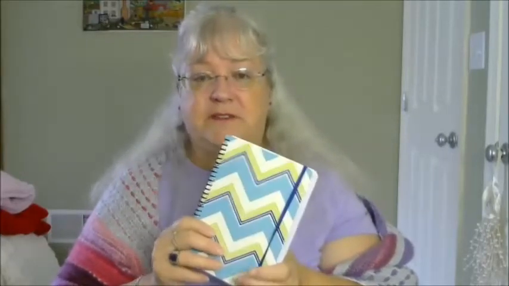So this is my little sampler book, and it's going with me, and I thought I would share that with you just because I thought it was a neat idea, and it's certainly cheap enough at $1 to have something that you can have as a reference book. So I'll be taking that along with me.